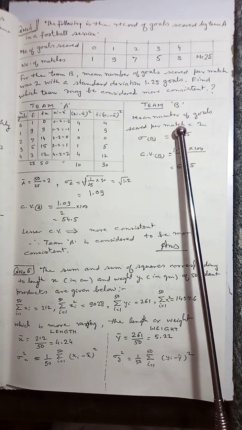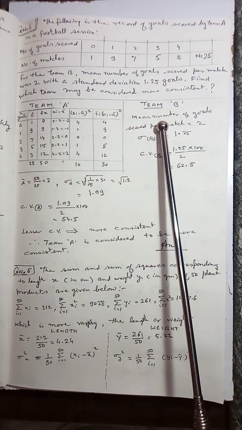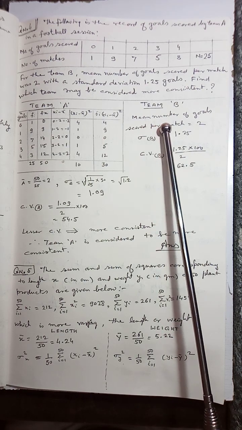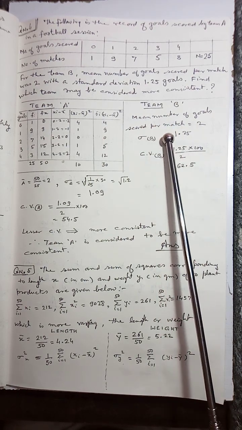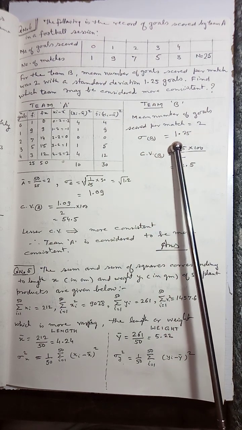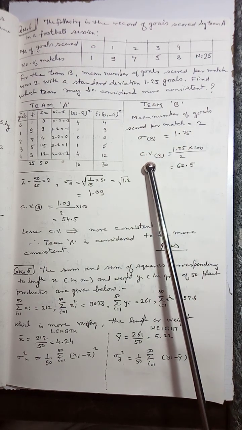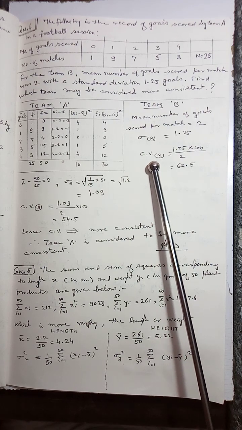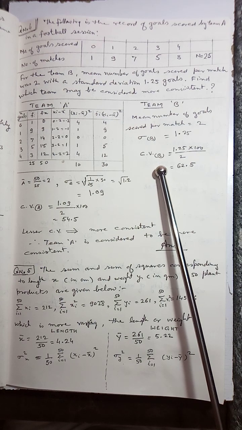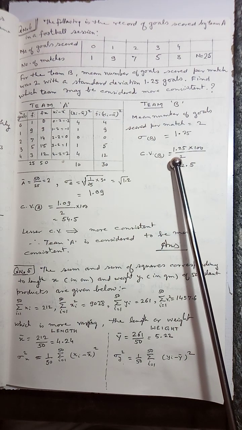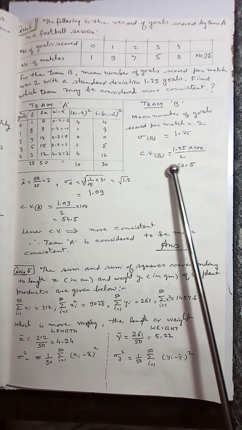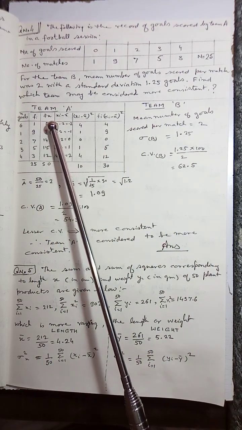अब हमारे को देखना है कि टीम ए और टीम बी. देखिए टीम बी में mean number of goals scored per match is 2. Standard deviation of team B is 1.25. So coefficient of variance, the variability for team B is 1.25 into 100 divided by 2. It is 62.5. But for team A, we have to work out all these things.